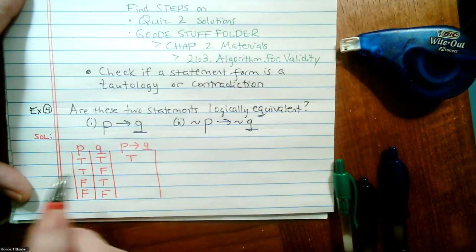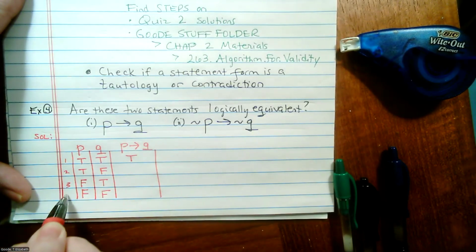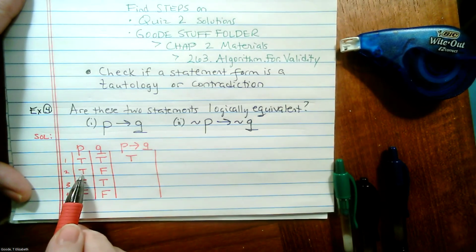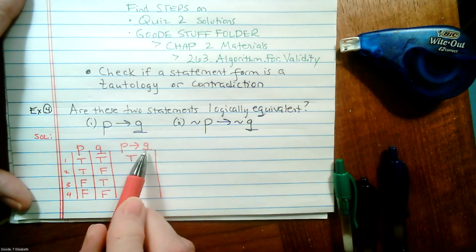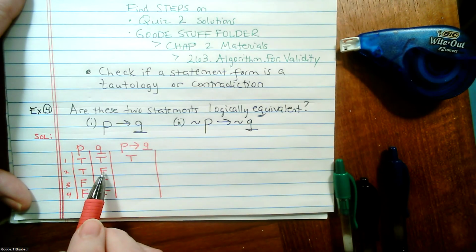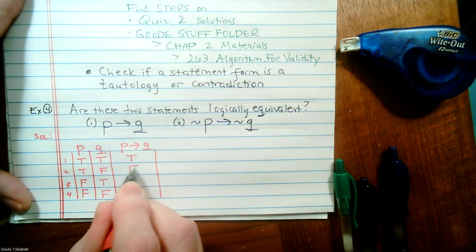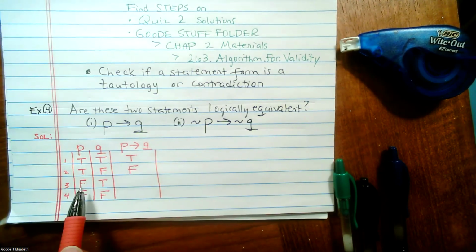What about in row 2? Would it be false? That's exactly when it's false. The hypothesis P is true, but the conclusion, which is Q, did not follow. It's supposed to follow, so this is where it fails. Let's look at row 3.